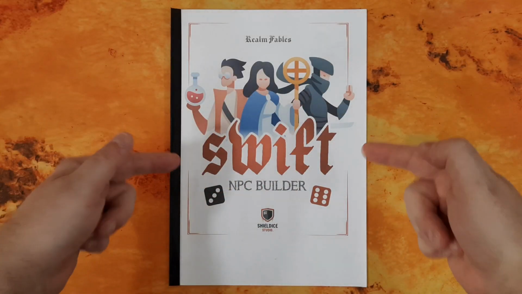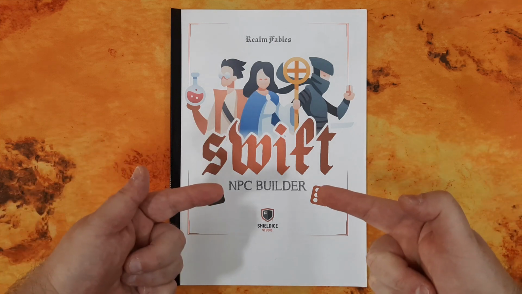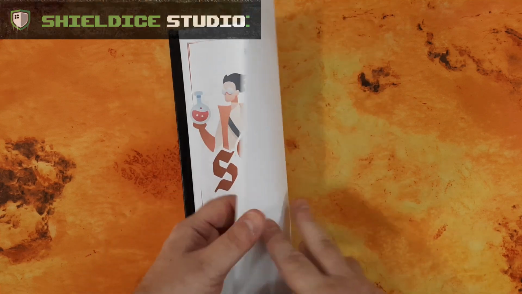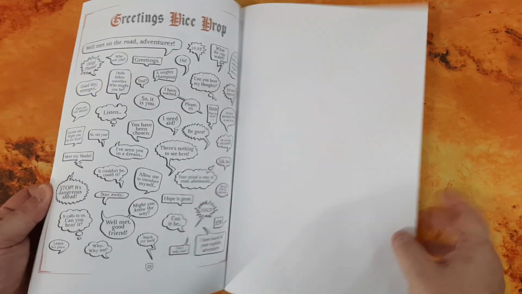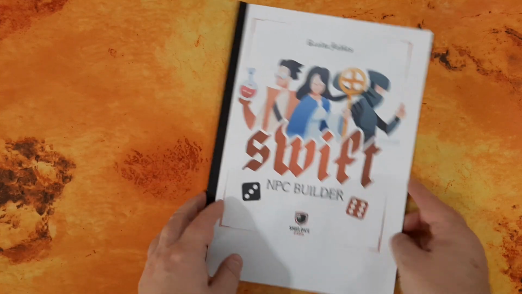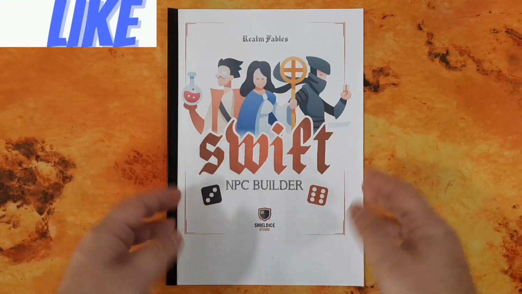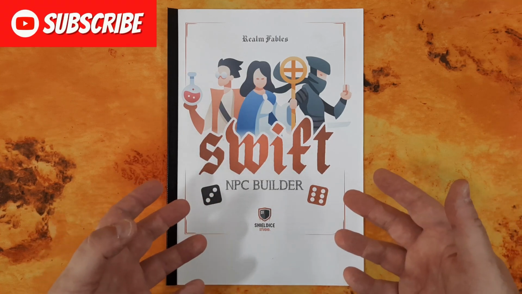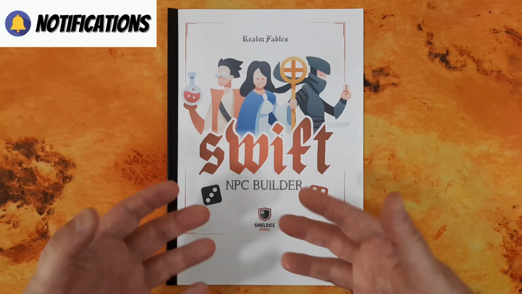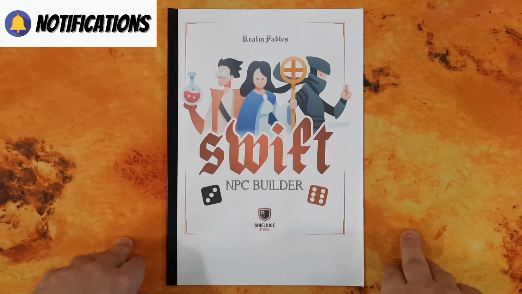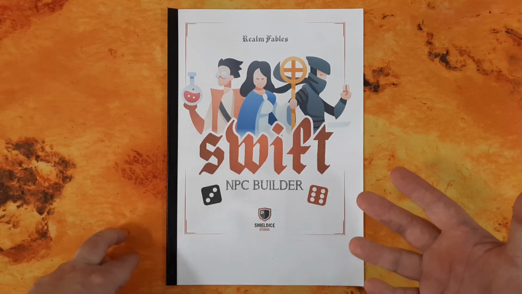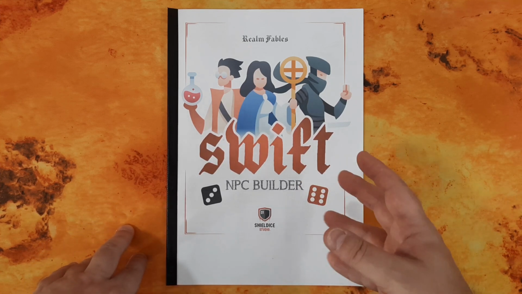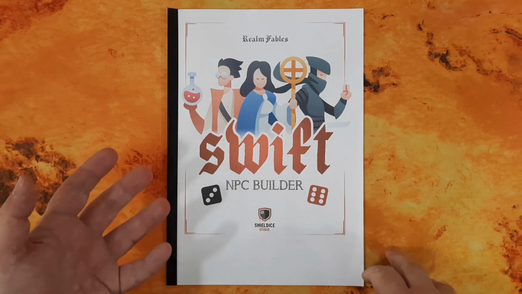Here we have Swift NPC Builder by Shieldice Studios. Now this is just a small little document, 22 pages. And what it provides is a very simple way of generating a lot of information and detail about NPCs, non-player characters that you or your party may come across during your role-playing adventures. So it's very useful for games masters or for solo players.